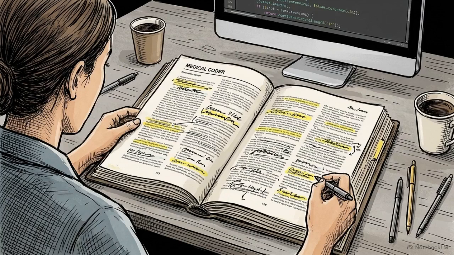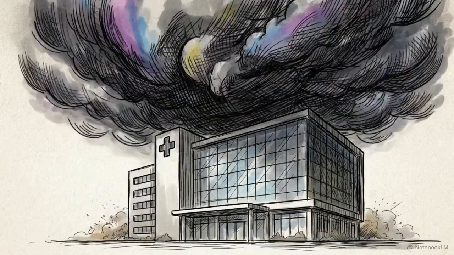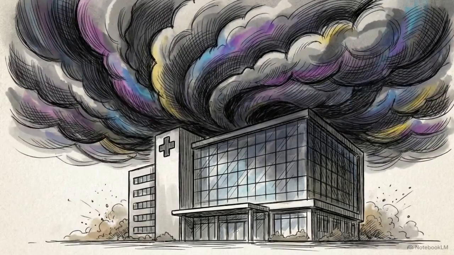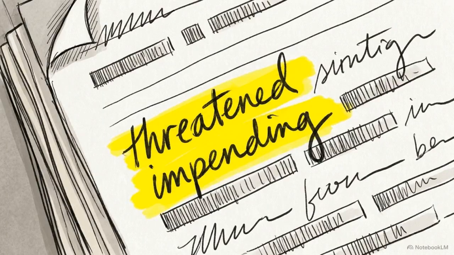Medical coding requires precision, but occasionally you will open a patient record and encounter language that refuses to commit. A physician might describe a diagnosis as a gathering storm, an event that is impending or threatened. Take a look at this chart document.